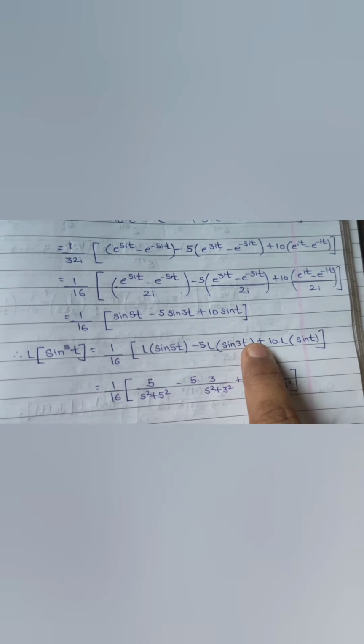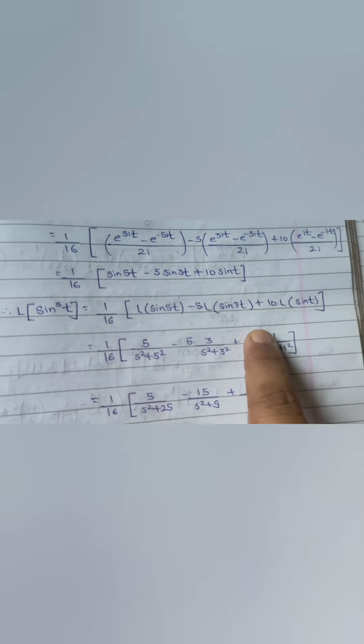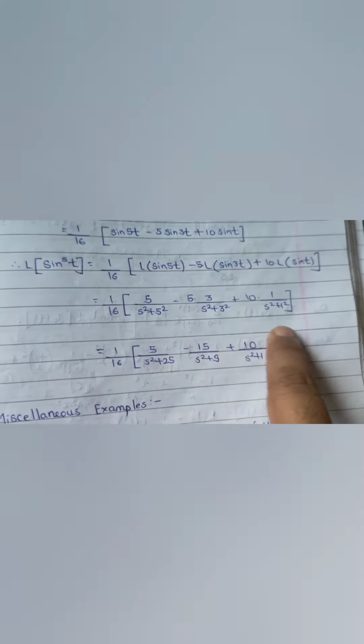So basically Laplace of sin raised to 5t would be 1 by 16 times Laplace of these individual terms. When we take individual Laplaces by the previous formulas which we have seen, we get 5 upon s square plus 5 square, 3 upon s square plus 3 square, and 1 upon s square plus 1 square, with the constants as it is. And when we simplify, I mean when we take squares, we get this finalized answer.